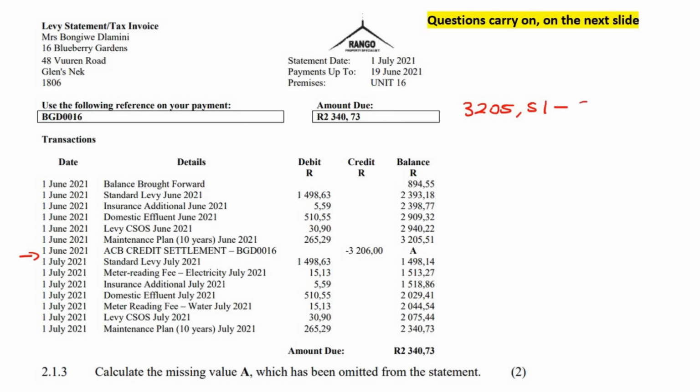Okay, so what you can do is you can say 3,205.51 minus 3,206. And if you work that out, you see, because you must always add the numbers together. But Kevin, now you're minusing. I'll show you what I mean now, guys. So here you say this number plus this number. Then it's this number plus this number. Then we say this number plus, but it's a minus already. So you just say 3,205.51 plus, but then it's a negative.